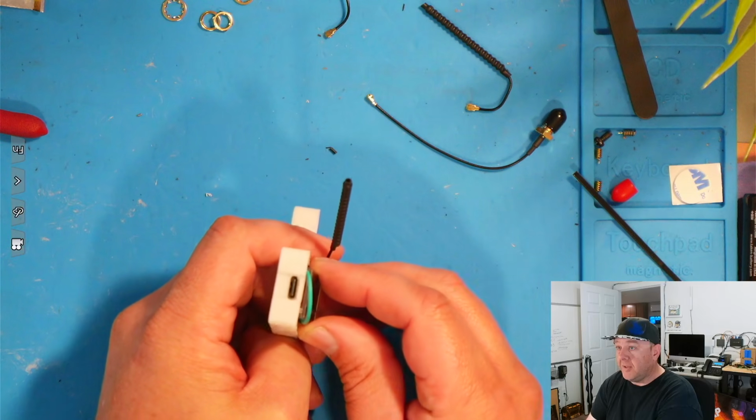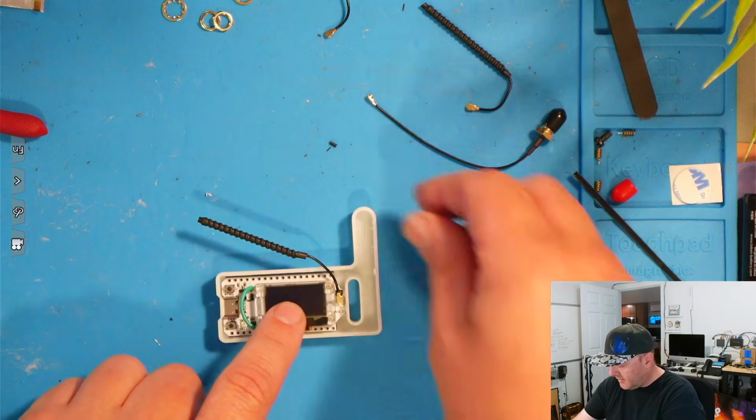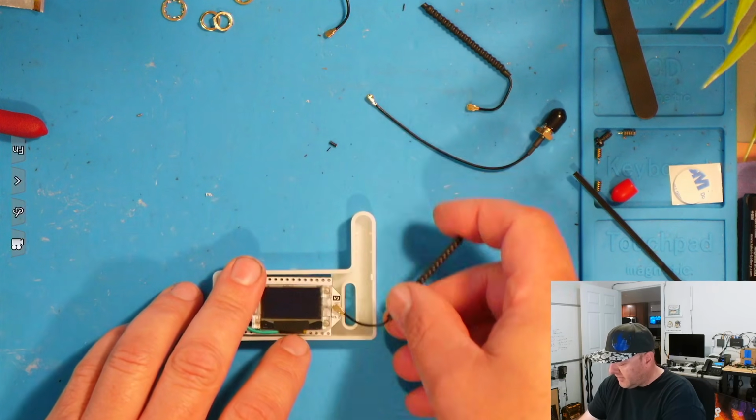Just line up the USB-C port there. Make sure your antenna doesn't get caught and pop off there. So I'm going to route it down like this.